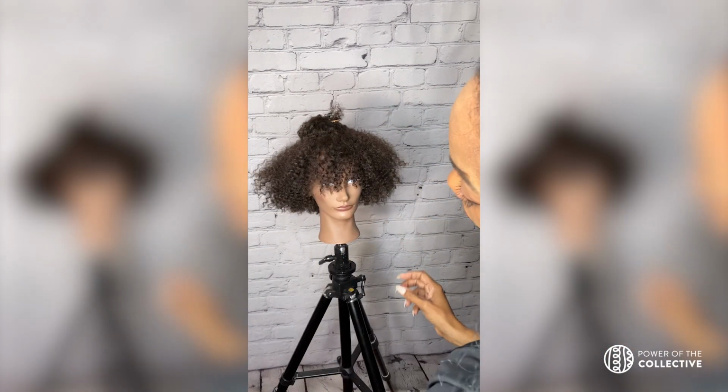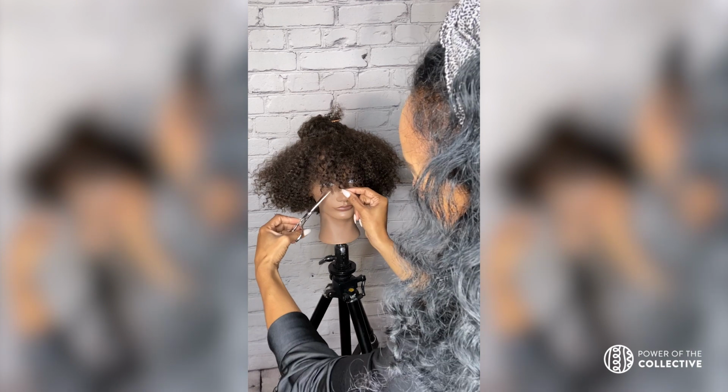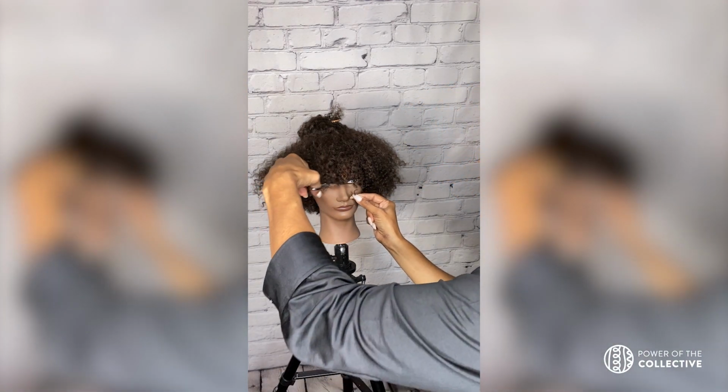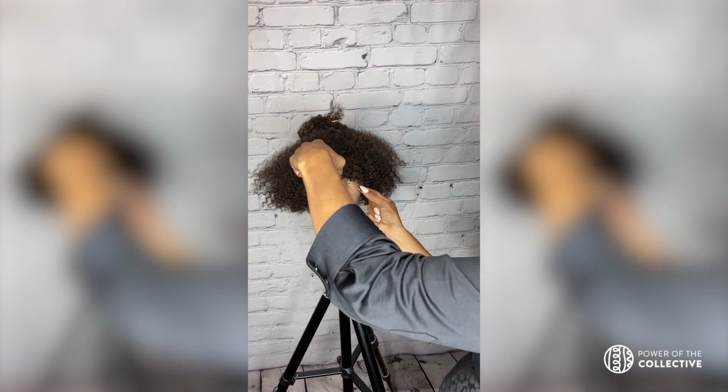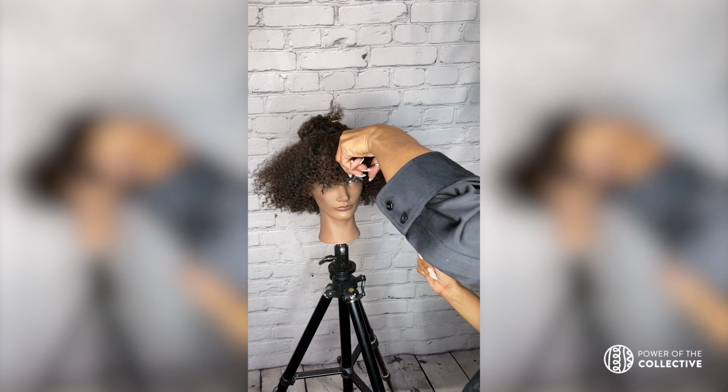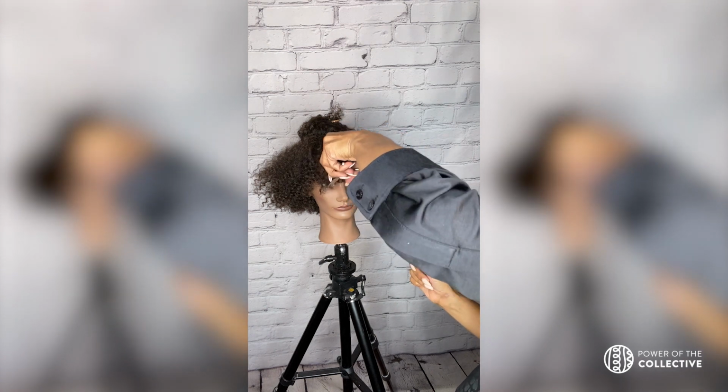So that is the technical, and now we can go in and we can do a little bit of carving, right? So we can just carve a little bit of a U into that fringe as we see it visually living.